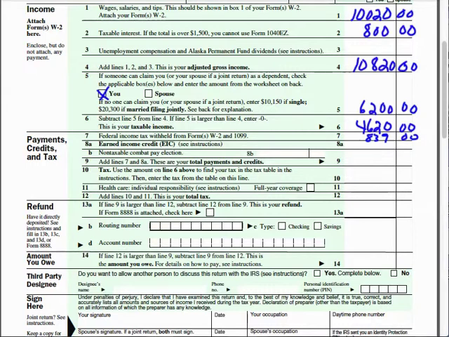On line 8, she had no earned income credit. She had no non-taxable combat pay. So line 9 asks us to add lines 7 and 8A, and this would be our total payments and credits. So again, we have $839.